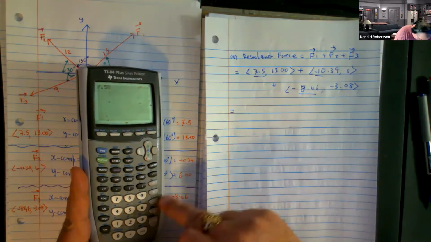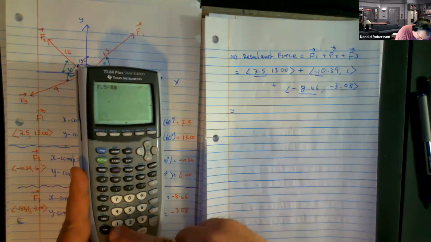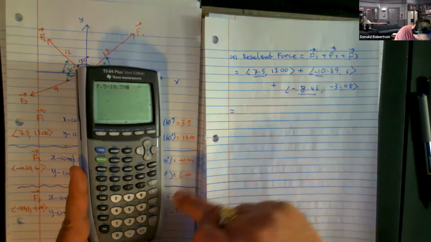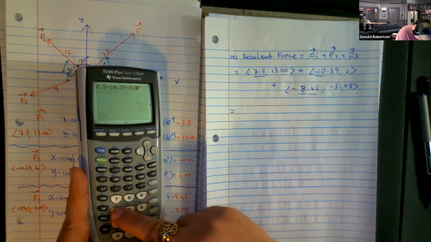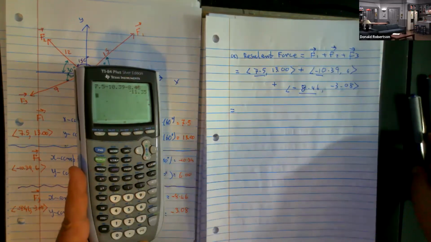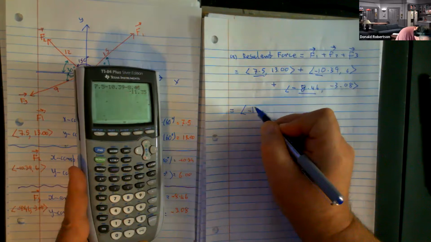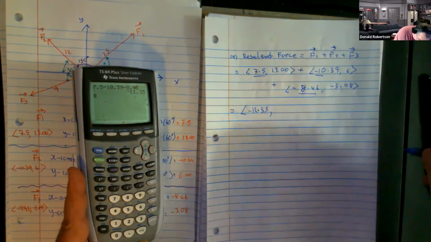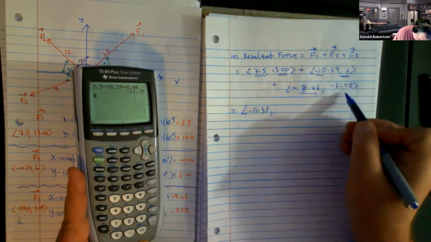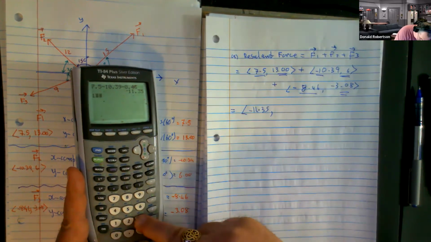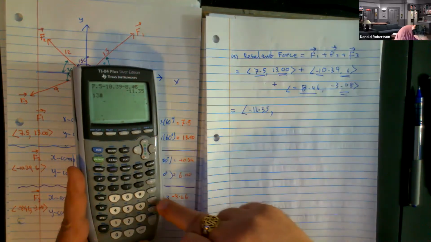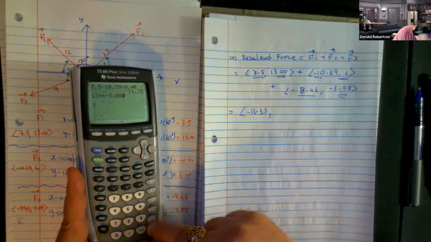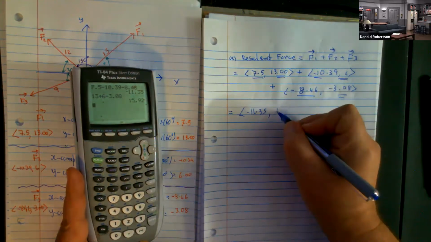7.5, essentially take away 10.39, take away 8.46, and I get negative 11.35. And then we'll do these guys next. So it's going to be a 13.6, take away a 3.08, and I get 15.92.